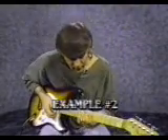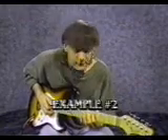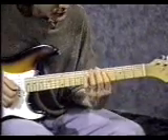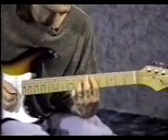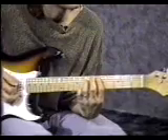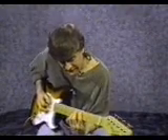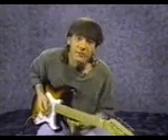Now do this. Put your pointer finger on the 5th string 5th fret. Put your 3rd finger on the 4th string 7th fret. Make sure that you mute all the top strings and try not to hit the 6th string. Don't hit that. Hit both of the notes together. They sound like that. That's called an A-shaped power chord.